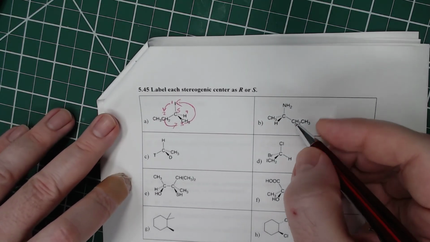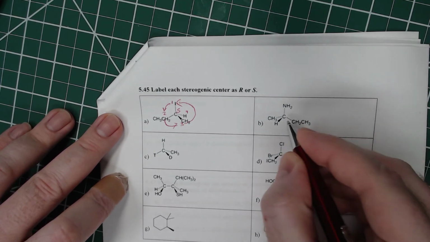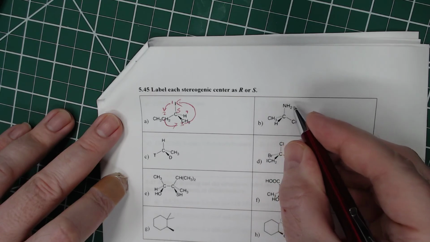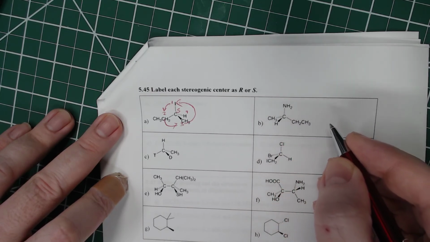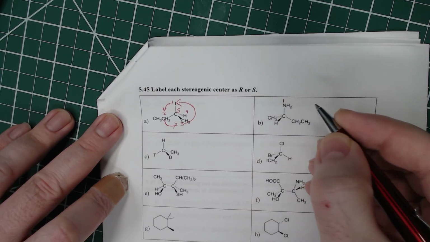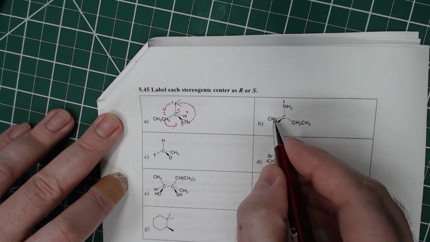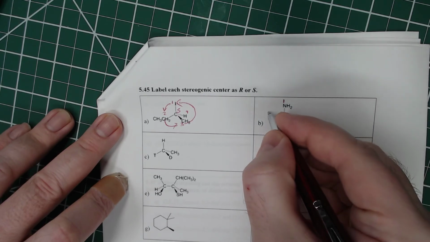All right, so let's look at this particular carbon. On this carbon, we've got hydrogen, CH3, NH2, and CH2CH3. Well, our highest priority is clearly the nitrogen, and our lowest priority is the hydrogen that's coming out towards us. We've got another CH3 and then CH2, so this one is going to be 2, and this one is going to be 3.